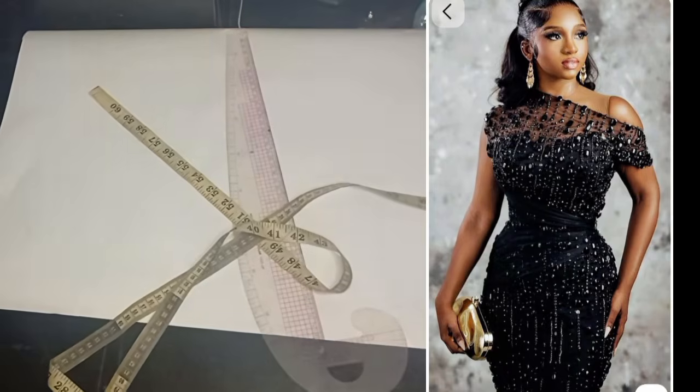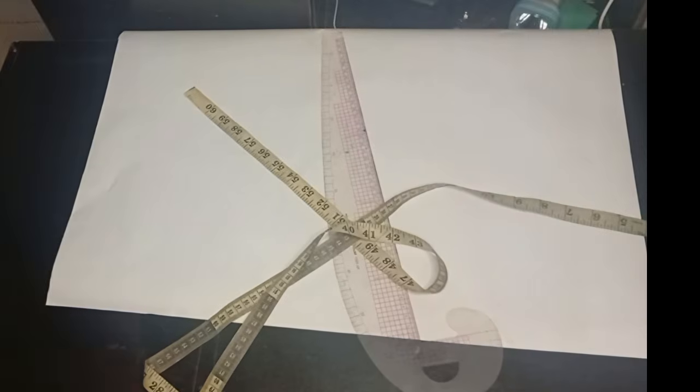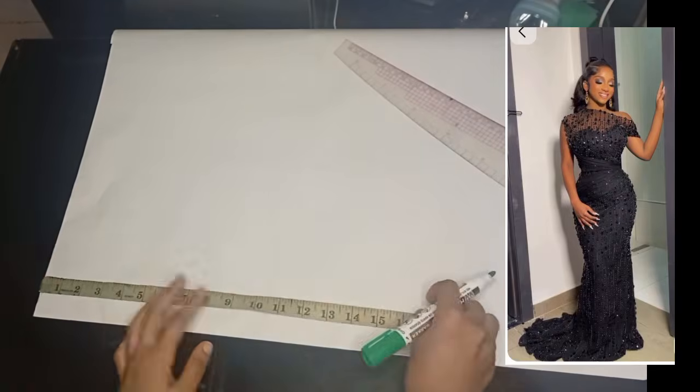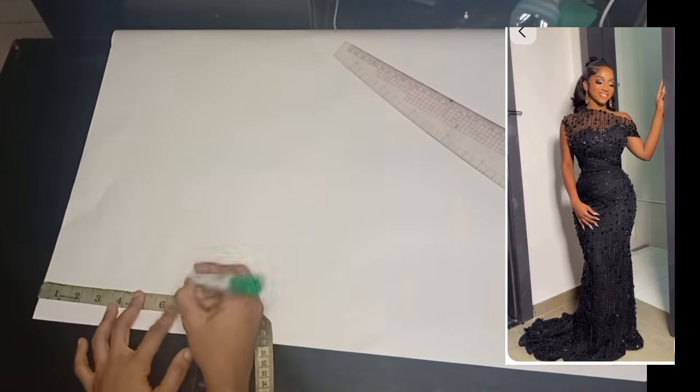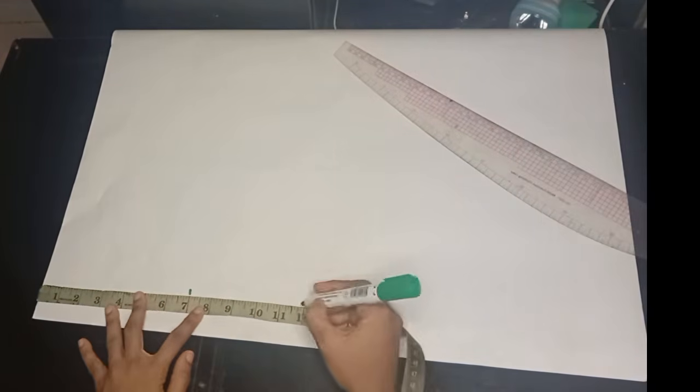Now after you're done doing this, let's work on the back, on the skirt pattern. For the skirt pattern, we have a mermaid skirt there. For this lower part, what you need is from your waist measurement to your hip point. Your hip point can be 7 inches. If you're much taller, use 8 inches. Then mark your knee point.